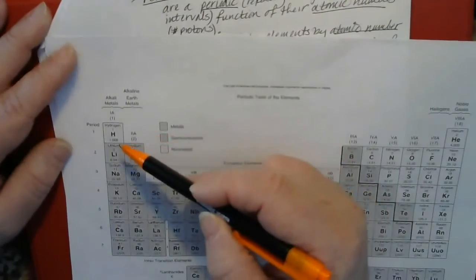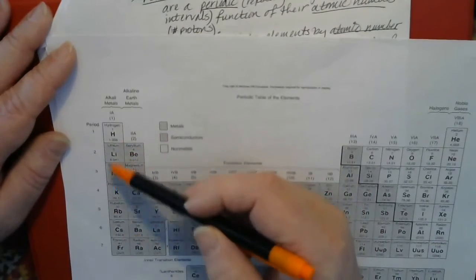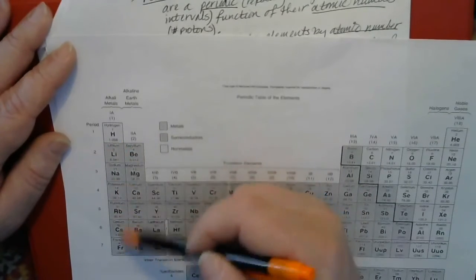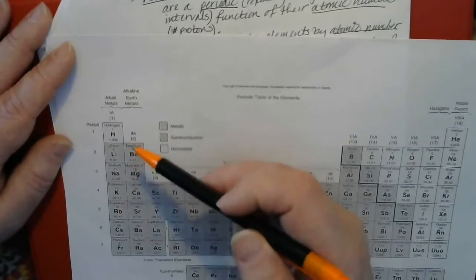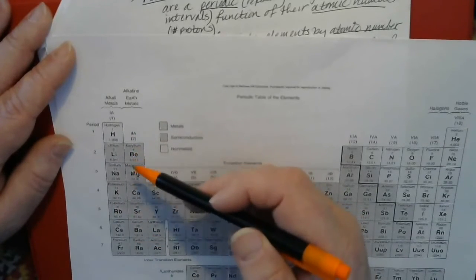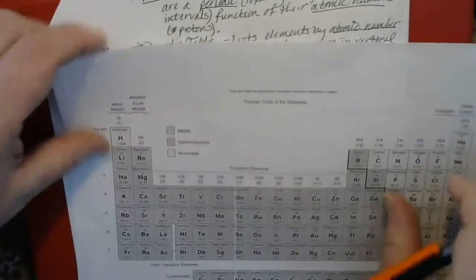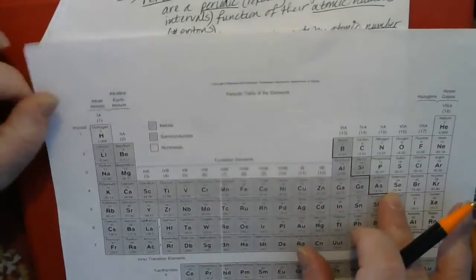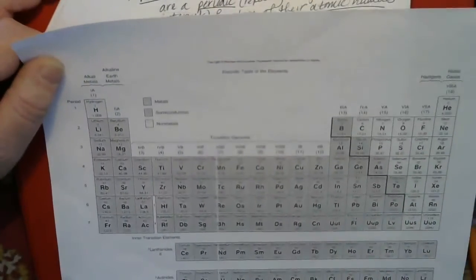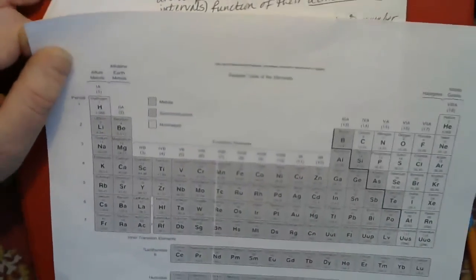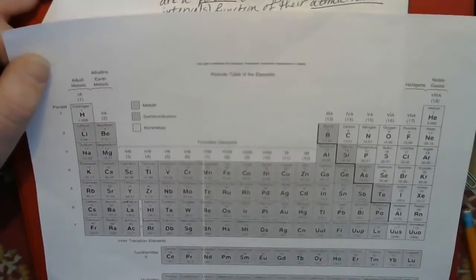And so the elements in this first column here have a lot of properties that are very, very similar or even exactly the same as each other. And all of the elements in this second column have properties that are very similar or even the same as each other, and so on throughout the periodic table. And that's why it looks the way it is. Actually, it looks the way it is because of the way the electrons arrange themselves when you have different numbers of electrons, but we'll get to that in the future.